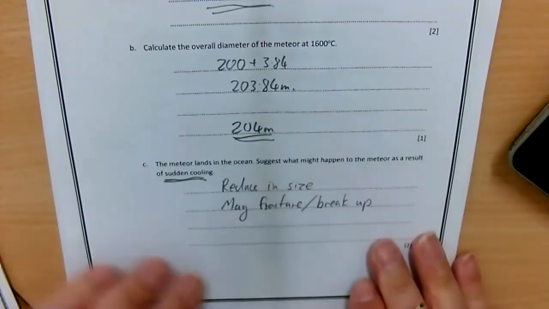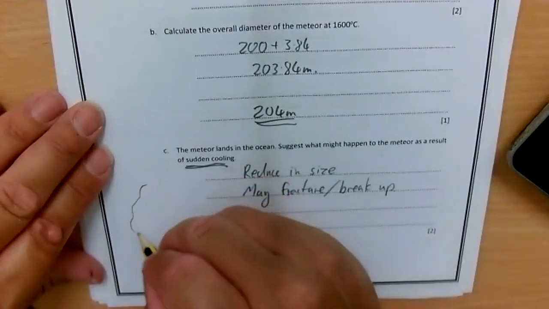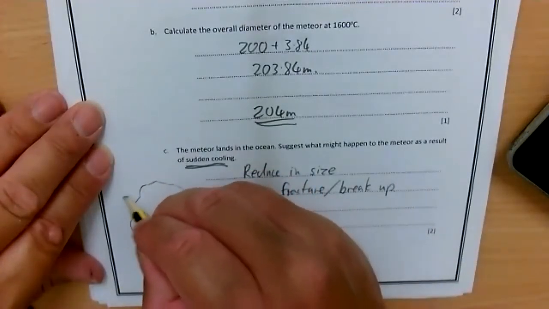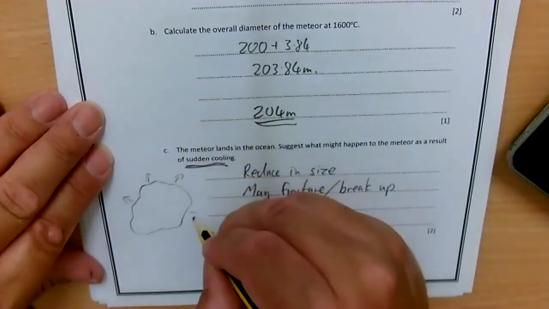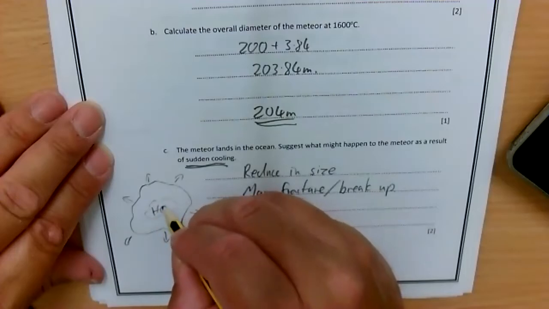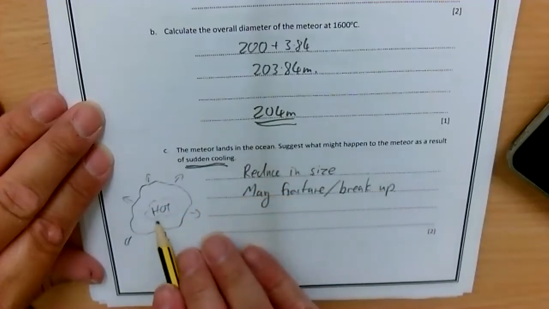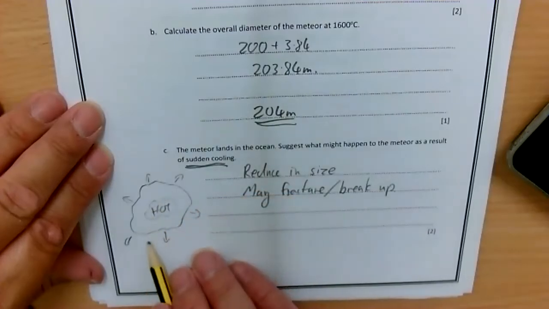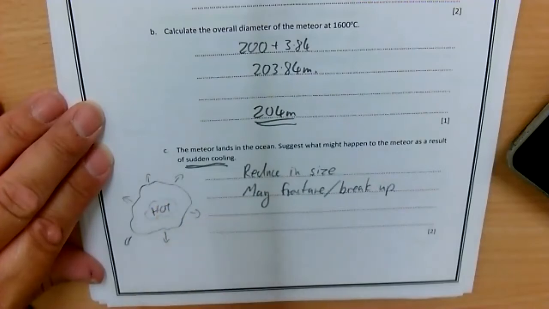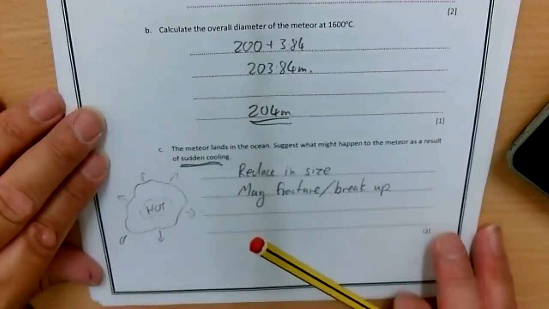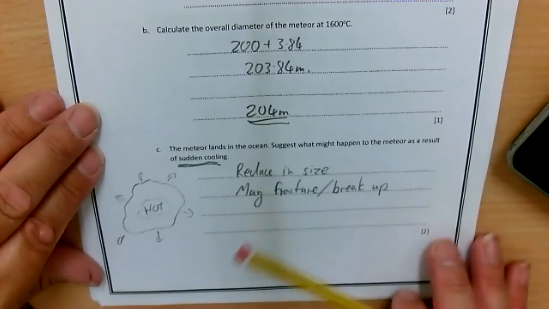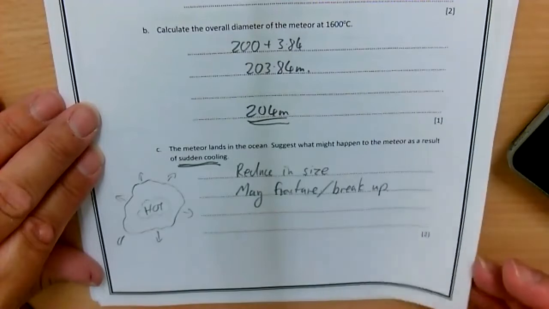Or break up. The reason being is if you've got a meteor and it's hot, if you take thermal energy rapidly, it'll take it first of all from the outside. So the middle bit will still be hot, and because the middle is still hot, this bit will be trying to stay expanded. This bit will be trying to contract. So what will happen is that it'll basically crack. That's why if you're washing something made of glass in very hot water, and then you pour cold ice water into the glass straight away, it tends to break.